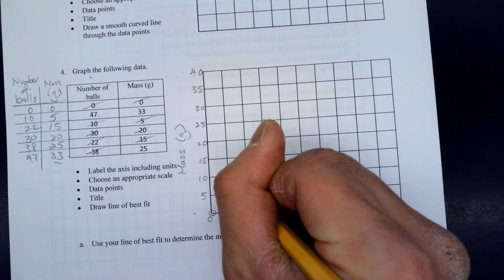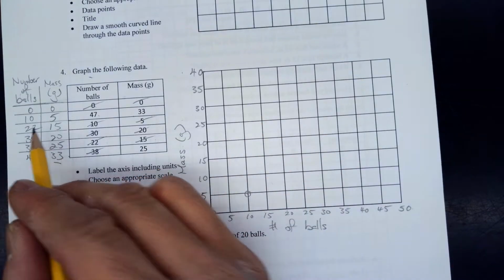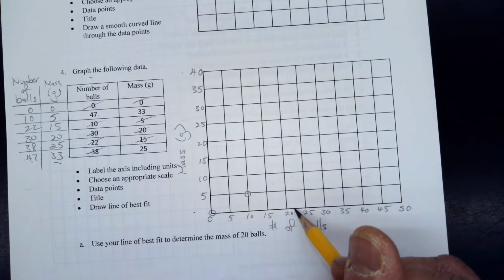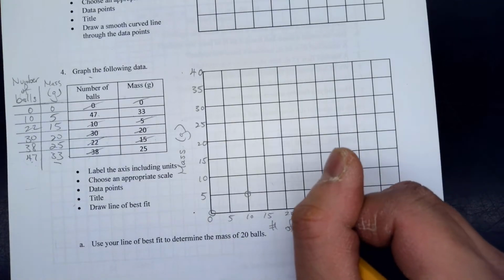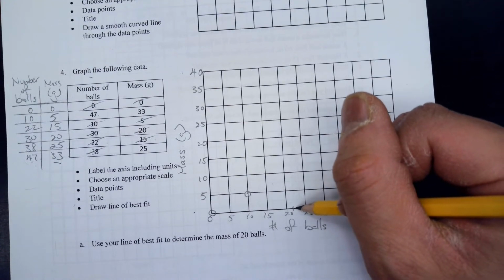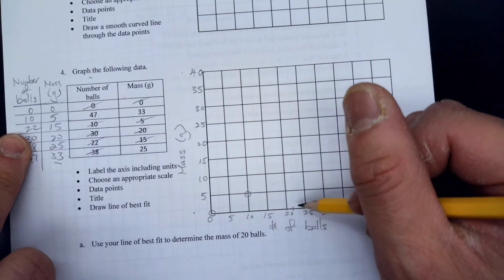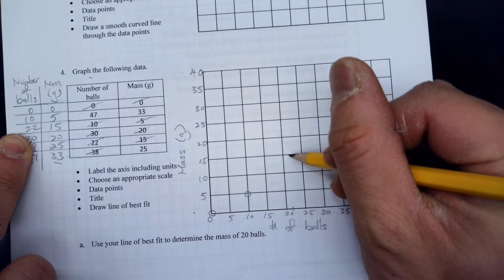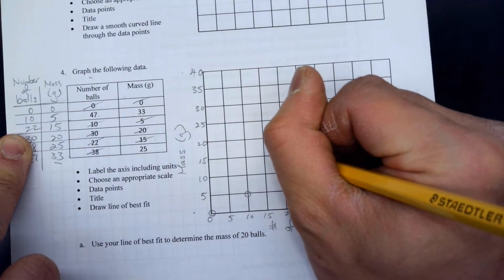Point, circle. When you have 22 balls, 22 is a little bit, almost halfway between 20 and 25. So let's just say about here. 22 and then 15. 15 is on this line, so this is good.